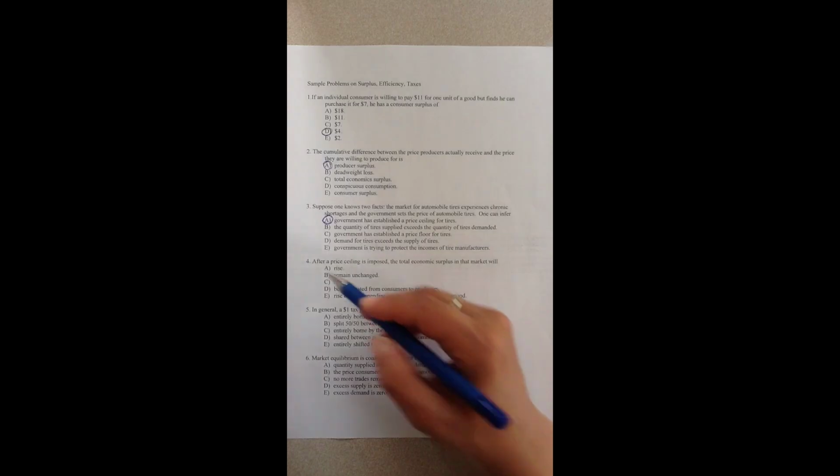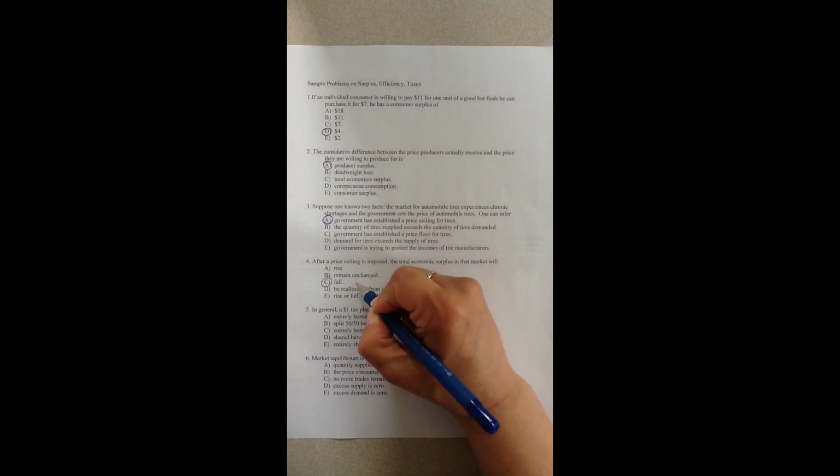After a price ceiling is imposed, total surplus is going to fall. Okay, so some of it will be redistributed from sellers to buyers because there's a low price, but some of it is just not going to happen, and that's the deadweight loss.